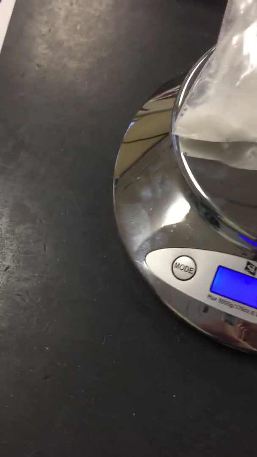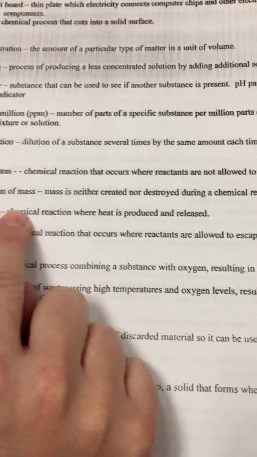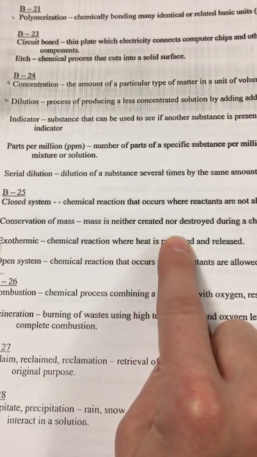So as you can see, the definition of conservation of mass is that mass is neither created nor destroyed.